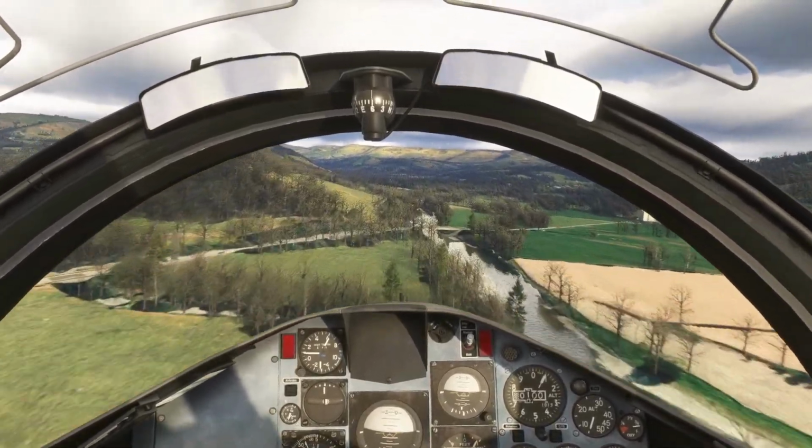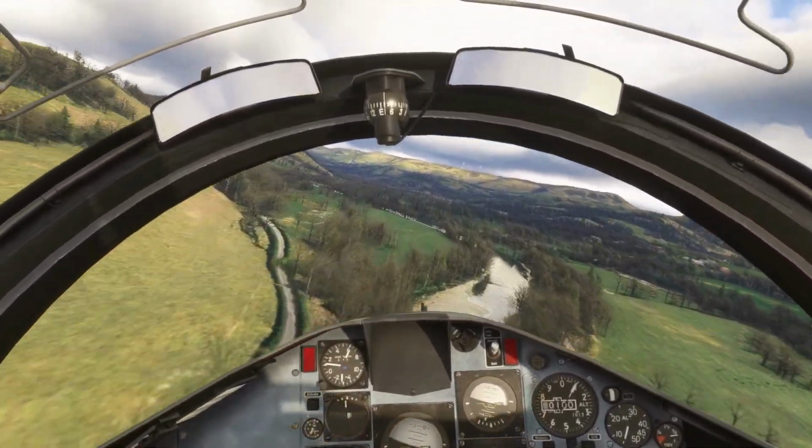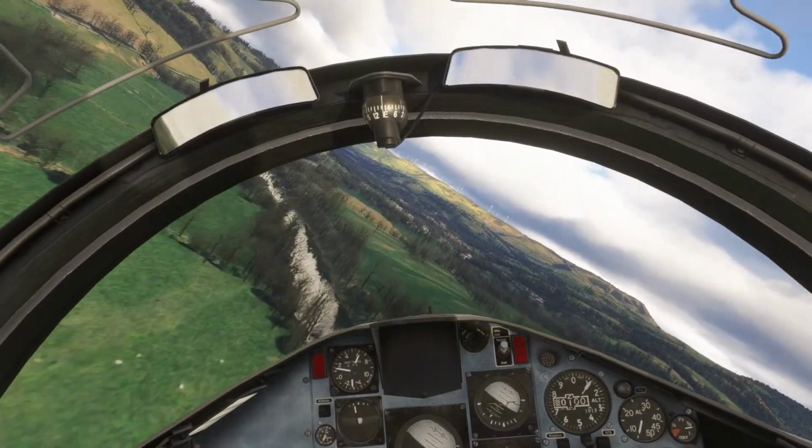We're right against the speed limit. I'm pulling off the throttle a bit. We're up to 550 knots there.